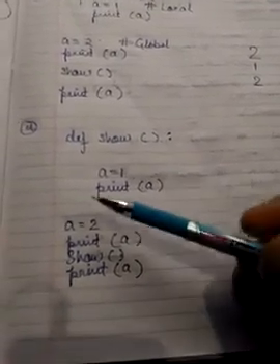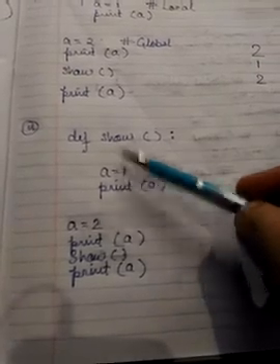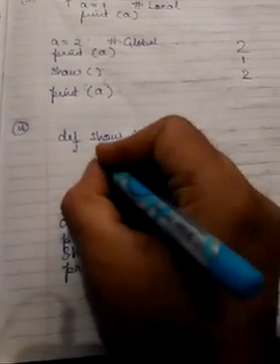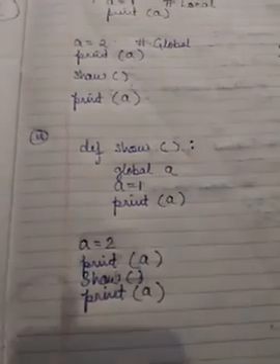Now if I want to access this global variable inside the function, then what will happen? If you want to access a global variable inside a function, then you need to declare it as global inside the function with the keyword global. It means you have to write like this: global a.